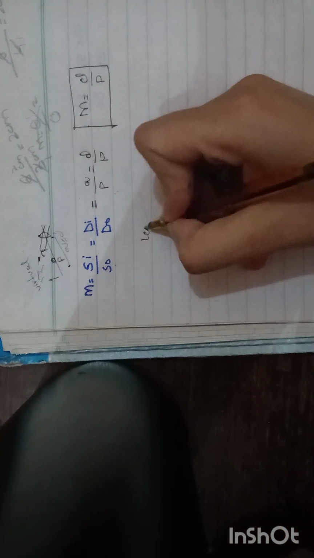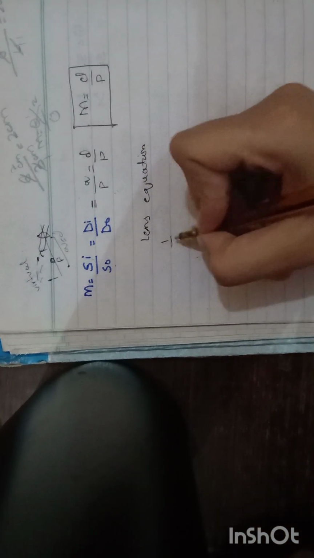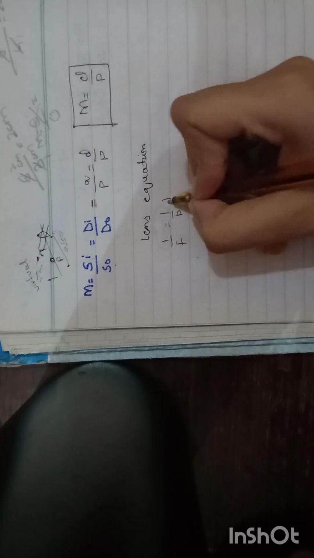So now according to the lens formula, lens equation, we know 1 upon F is equal to 1 upon P plus 1 upon Q, right? Here we will take negative, because we have a virtual image, and I have elaborated this in the previous moment.